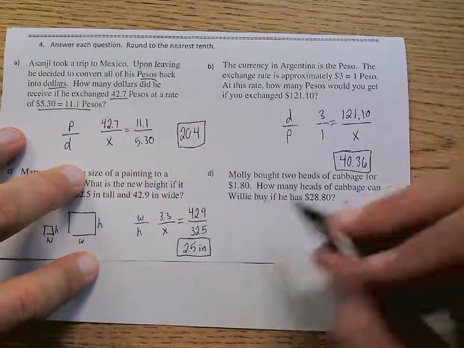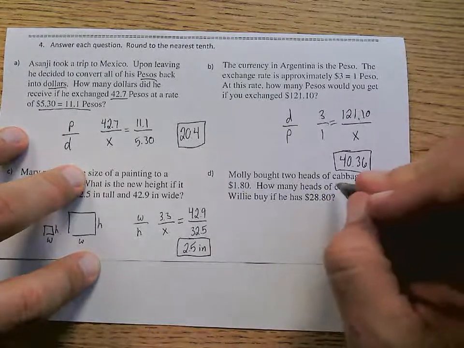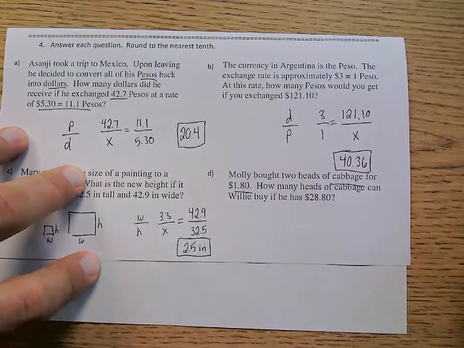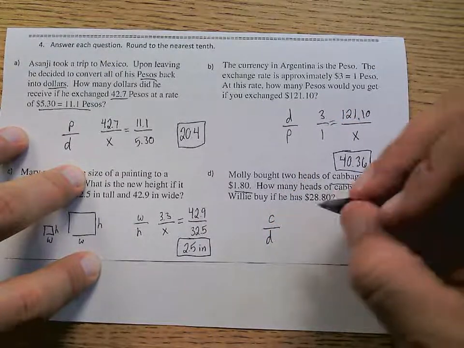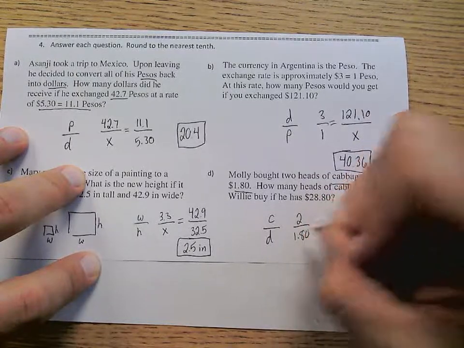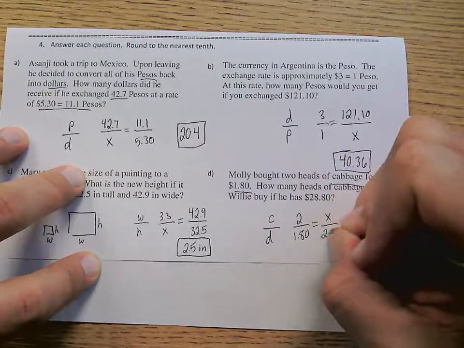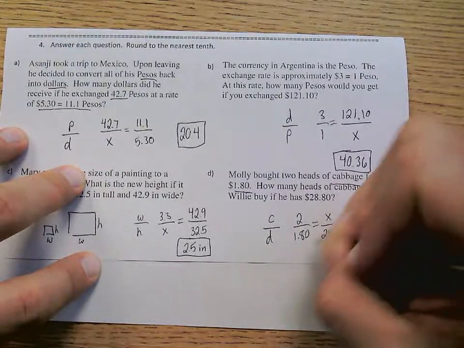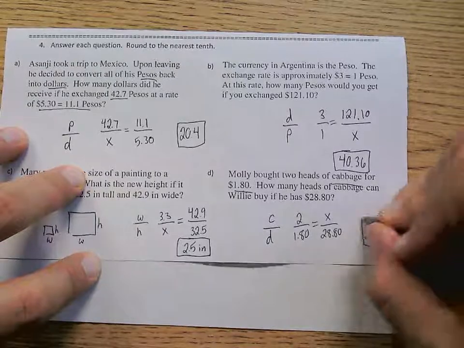Molly bought 2 heads of cabbage for $1.80. All right, so we have cabbage and money. I'm just going to put cabbage over dollars. So 2 heads of cabbage for $1.80. How many can she buy for, so x over 28.80. Cross multiply and solve. 32. There you go. Easy peasy.